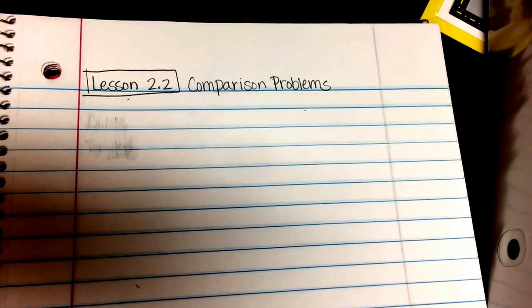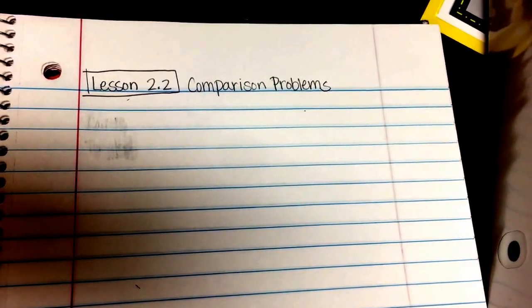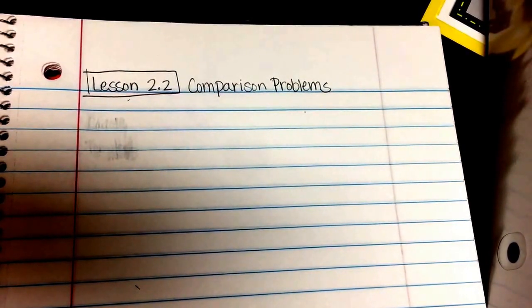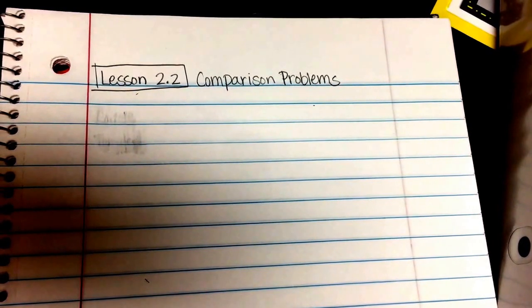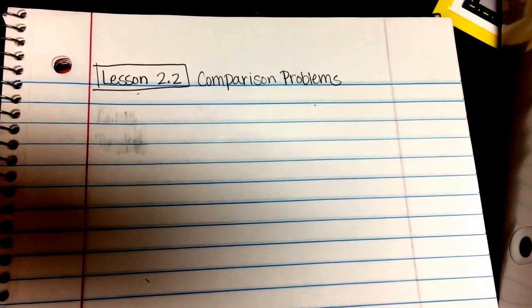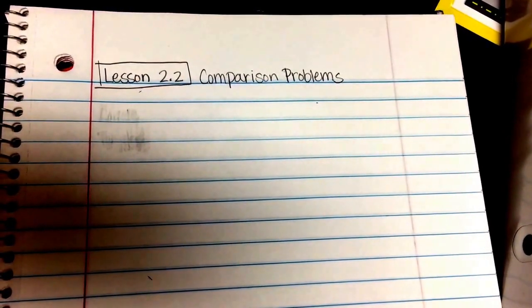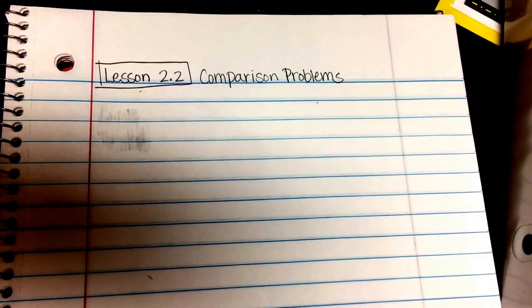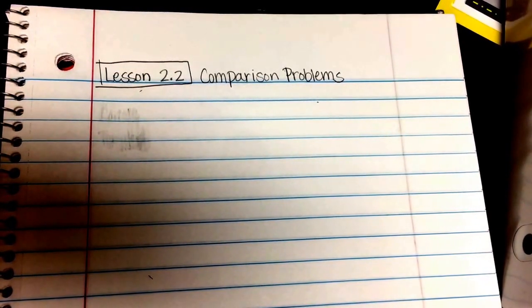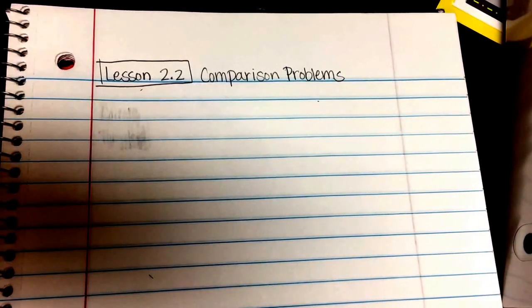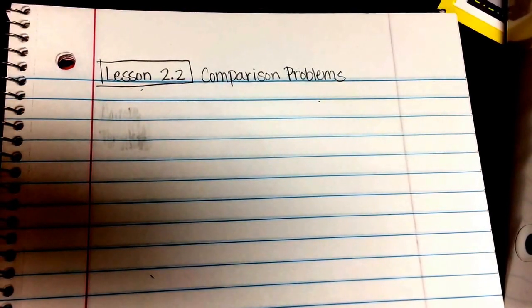Okay, this is GoMath lesson 2.2, and in this lesson students are using comparison problems, and they are using algebra in order to figure out the unknowns in the comparison problem. So for instance, you might have a problem that says something like Taylor has 32 vegetables. And in Taylor's basket of 32 vegetables, there are 7 times as many carrots as there are tomatoes. Then the question will say, how many carrots does Taylor have? Or how many tomatoes does Taylor have?